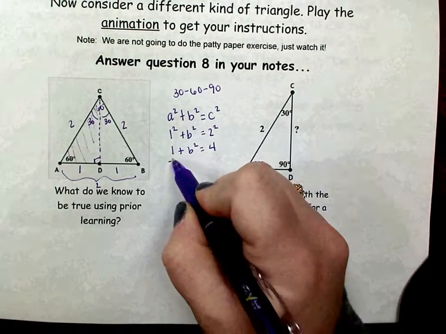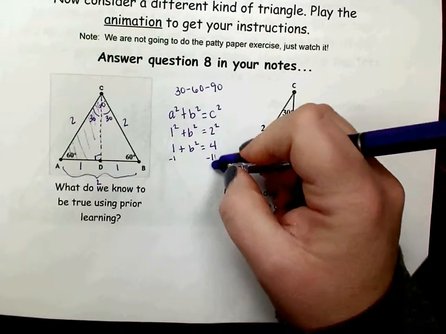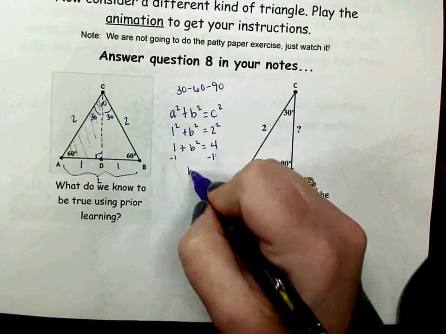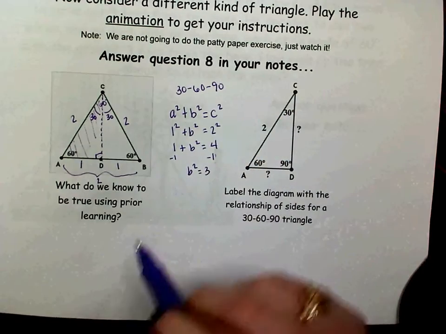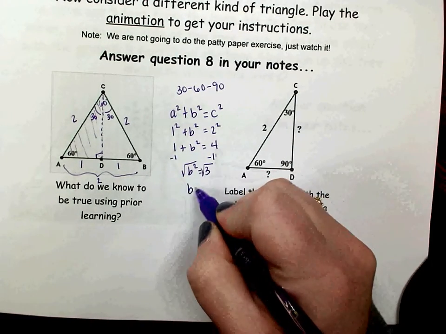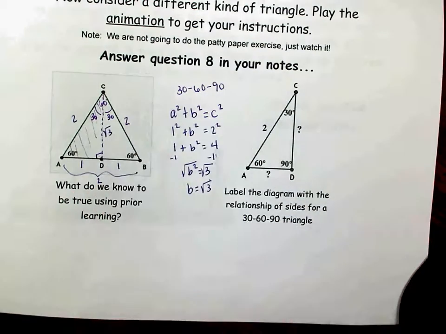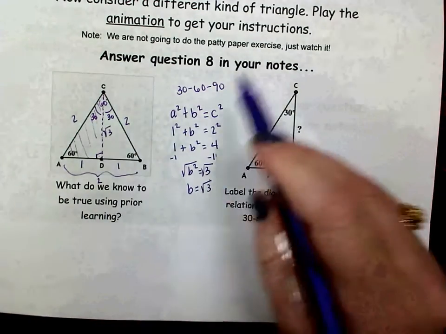So I could isolate the b squared by subtracting 1, which gives me b squared equals 3. And we know we undo the squaring with the square root, and so b is the square root of 3. That is this long leg. And so that gives me my reference triangle.